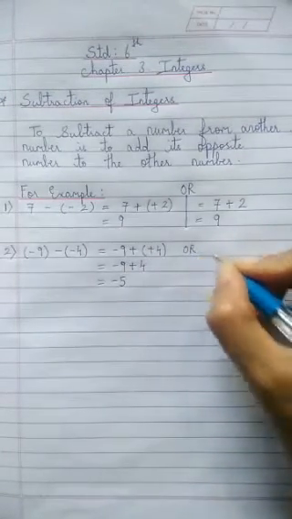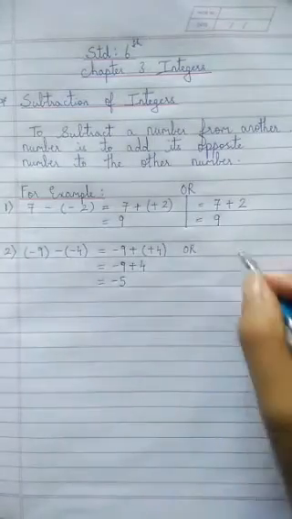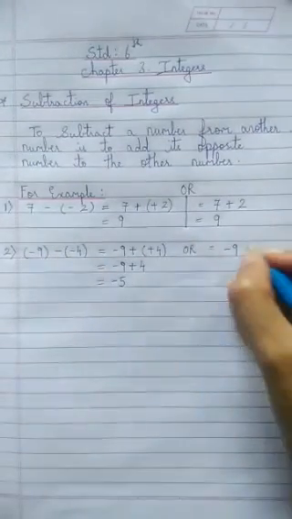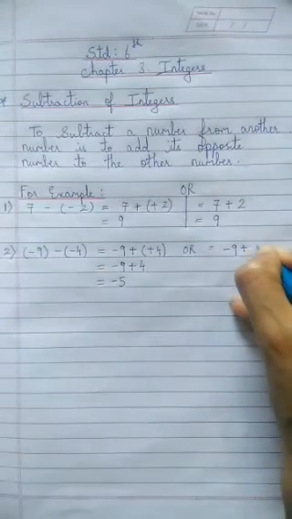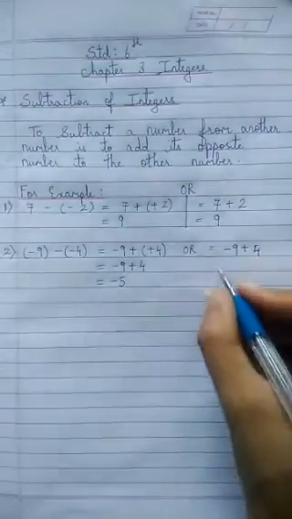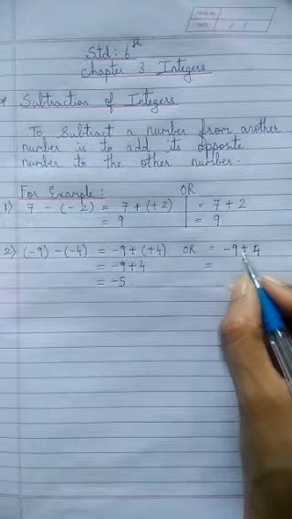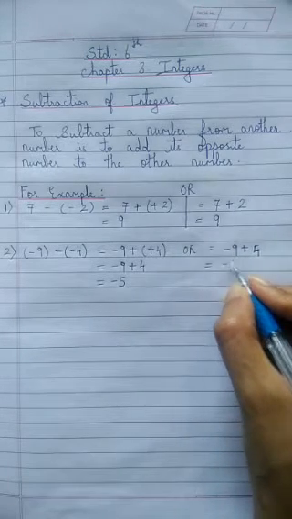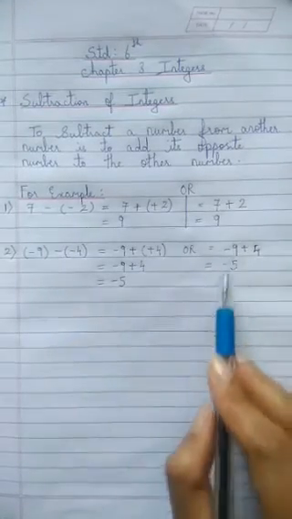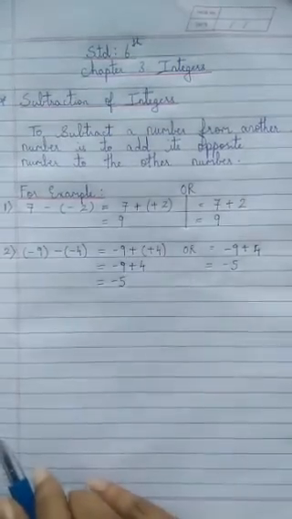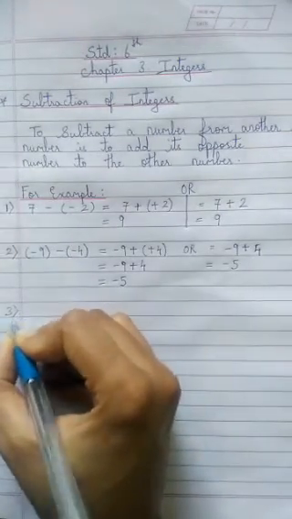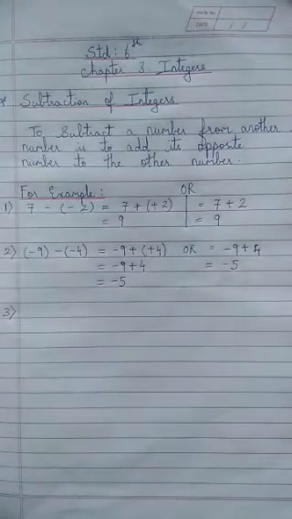Or what we can do is solve the brackets. Minus 9, this is equal to minus 9, minus, plus 4. This will be equal to plus and minus, 9 minus 4 is 5, and the sign of the greater. So what we are doing is, when you are solving by opening brackets, you are saving one step. So this way you can solve your subtraction sums of integers.